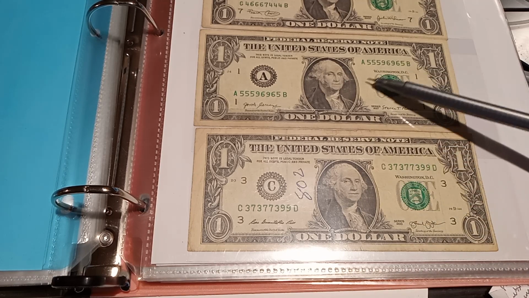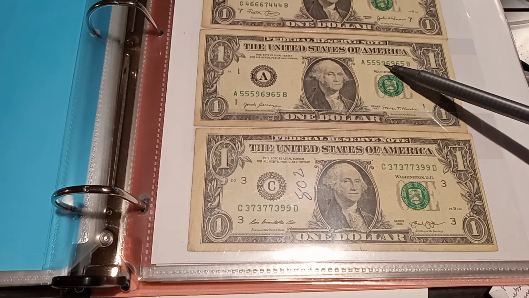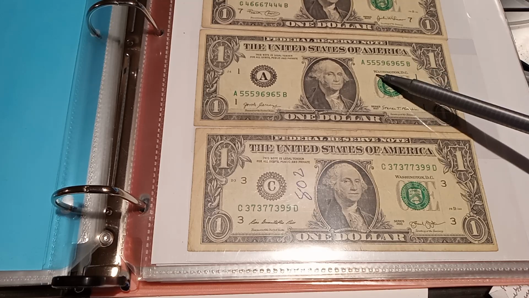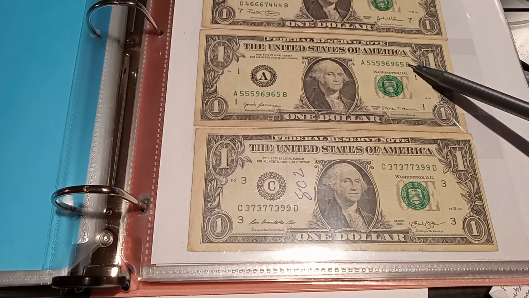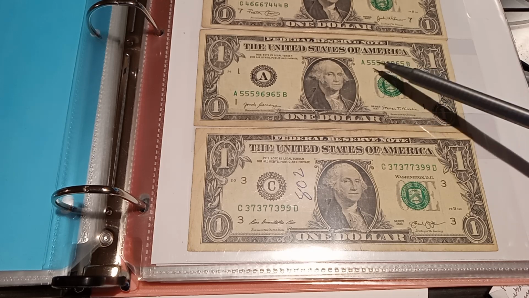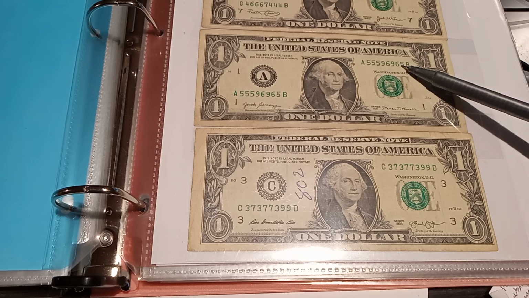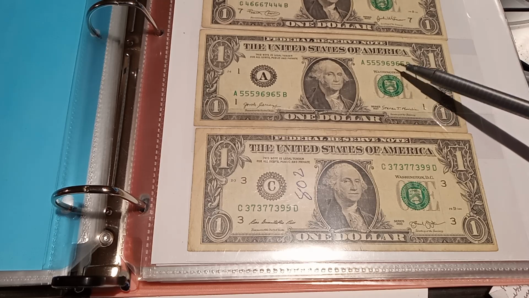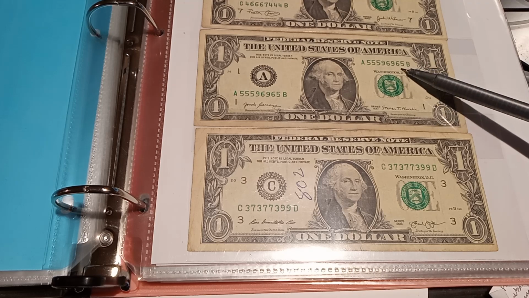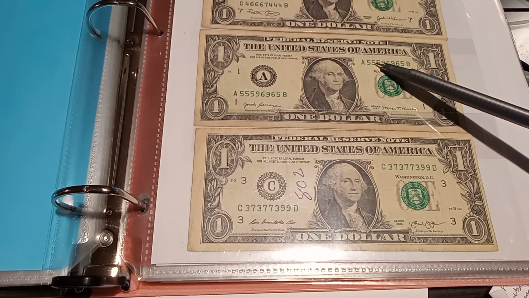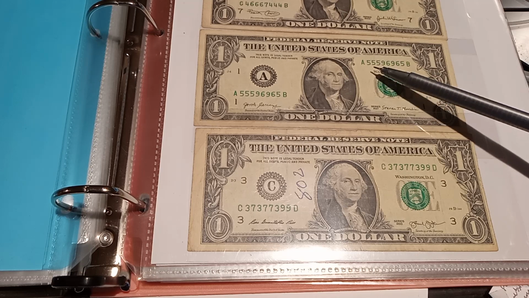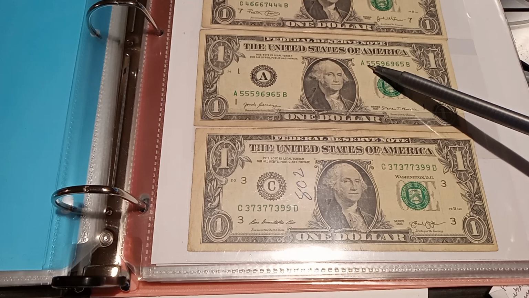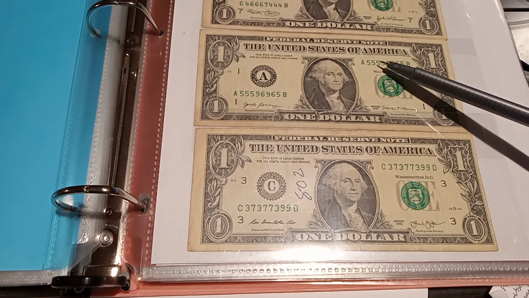Now, let's look at the three unique digits for this one. We have 55596965. So the unique digits are 5, 9, and 6. There's no other number here. This also has an A and a B. Any numbers there that are the same or next to each other inside of the bill on the alphabet can bring the price up. This is very good. If I had four 5s that were touching, like if this 9 was a 5, this bill would be considered a quad, which is these digits that are together and consecutive.